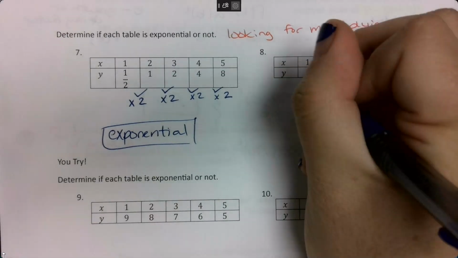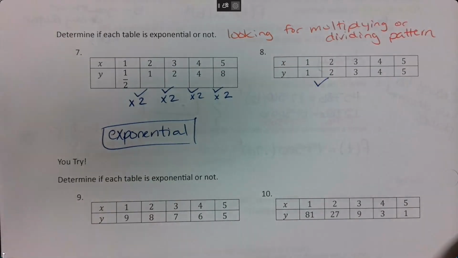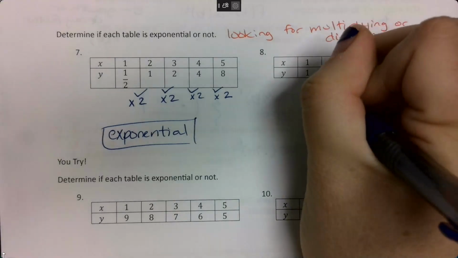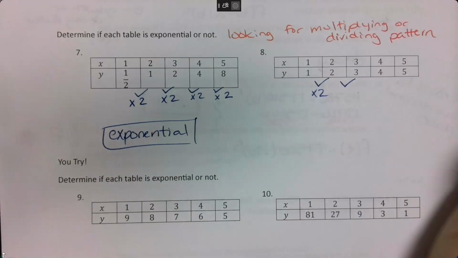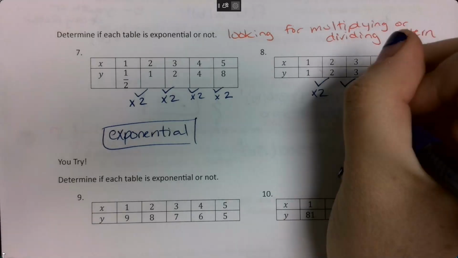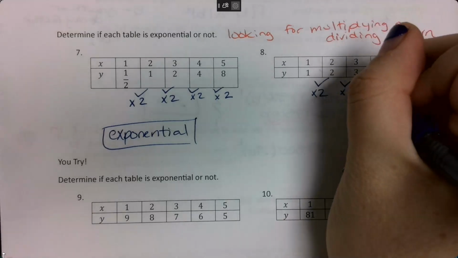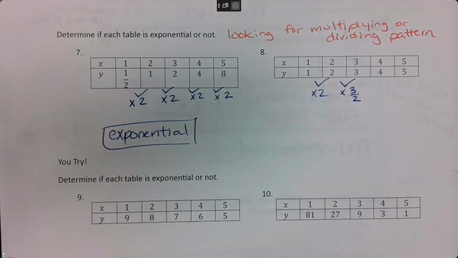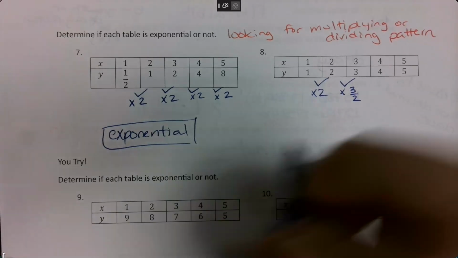So on number 8, to go from 1 to 2, what do I need to multiply by? And 2 to 3? That's 3 halves. So, yeah, this one's not exponential.